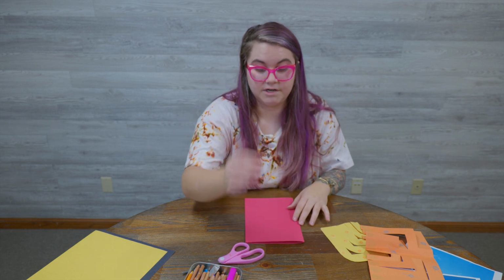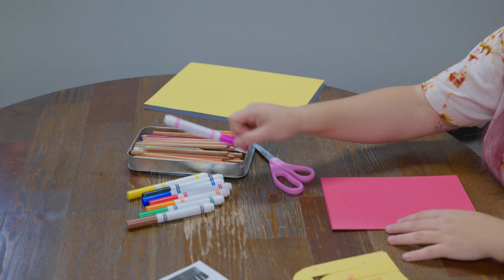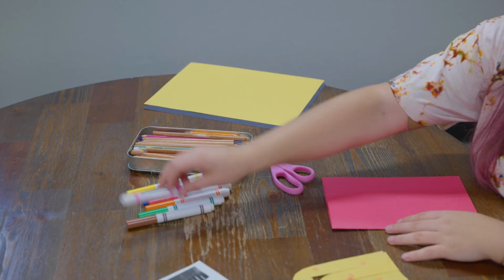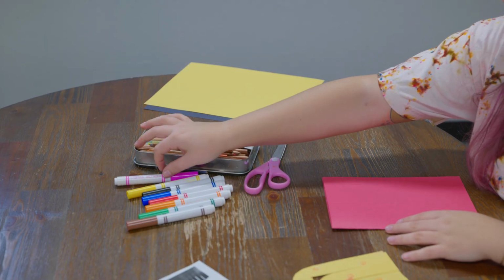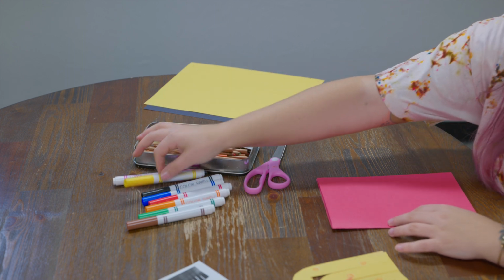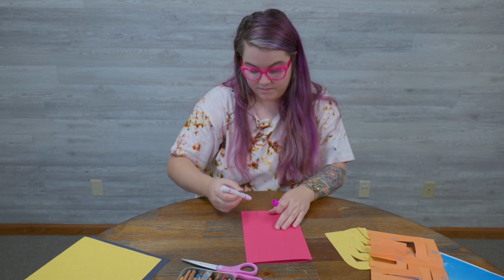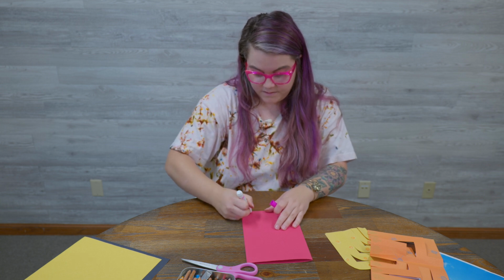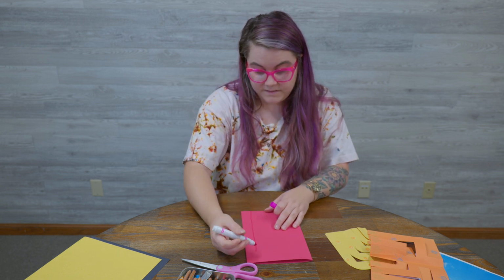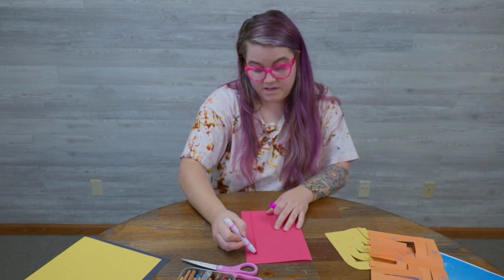Next, I'm going to start drawing the legs. You can use a colored pencil or a marker for this step. I'm going to use a pink marker. I'm going to start at the bottom and go all the way up. These do not need to be perfect, my friends.